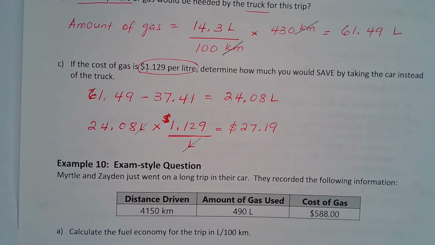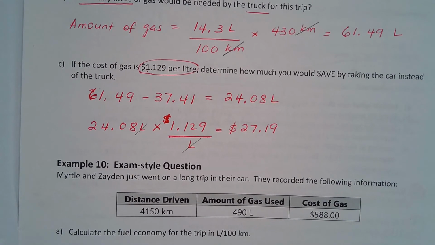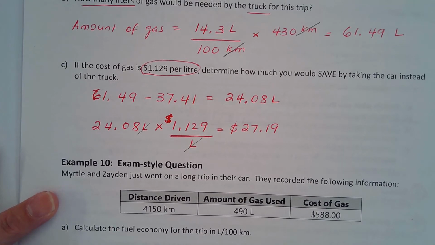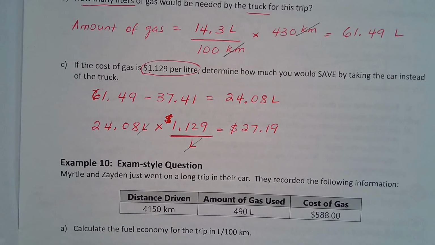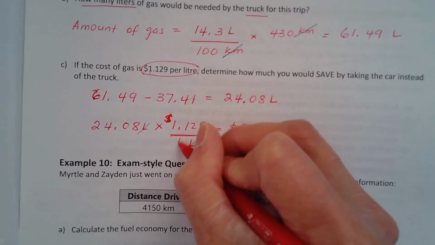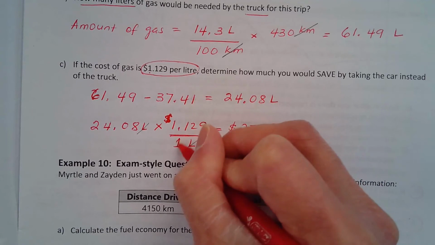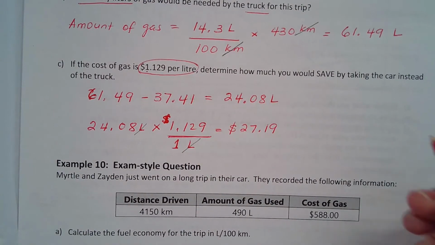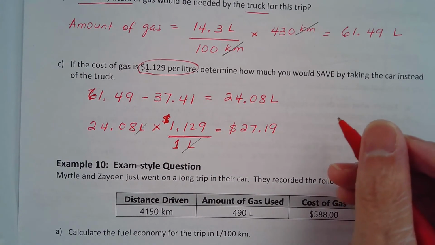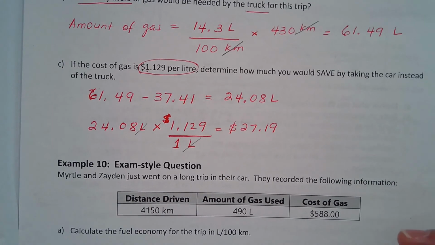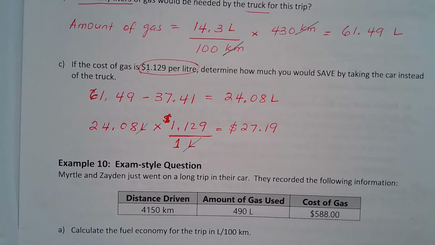Okay, is that good? Yeah, you could put 1 there, per 1 liter. So far so good?